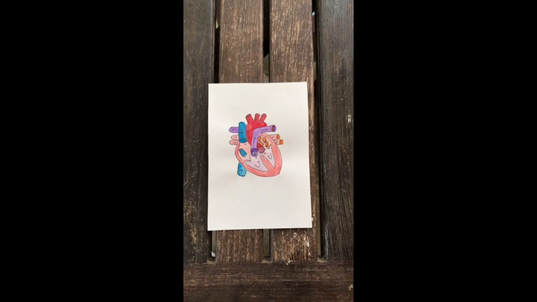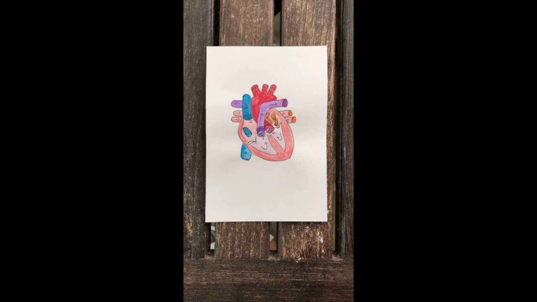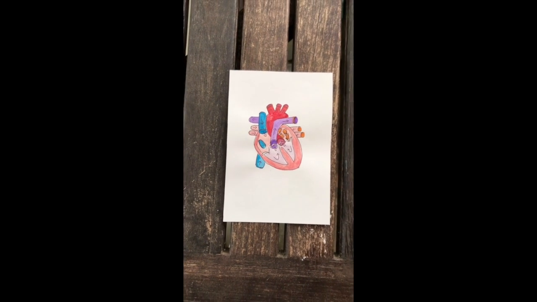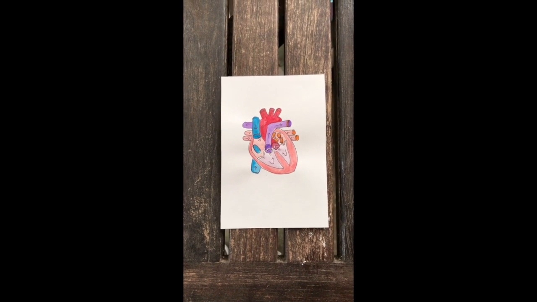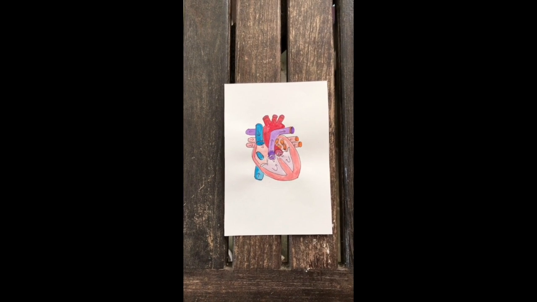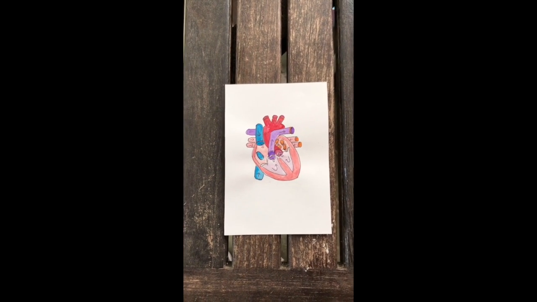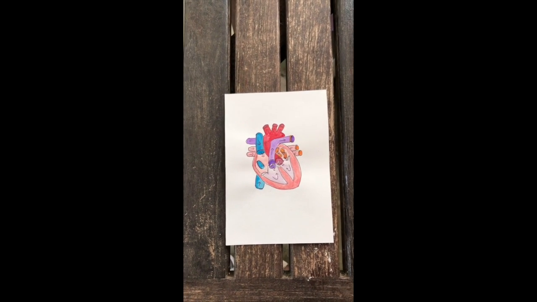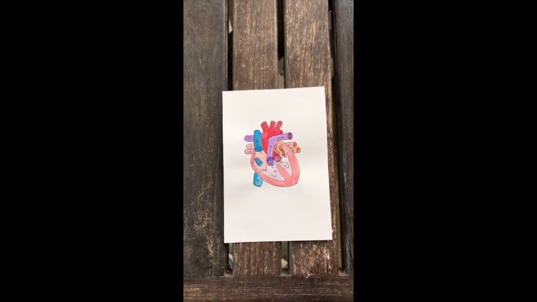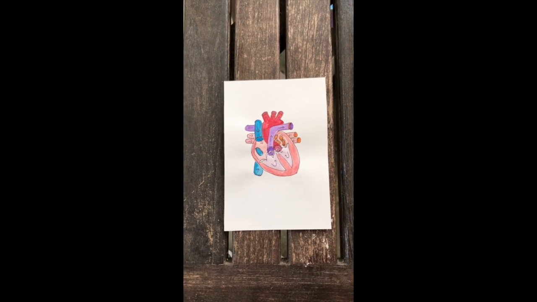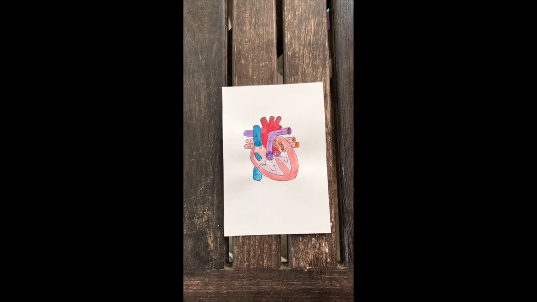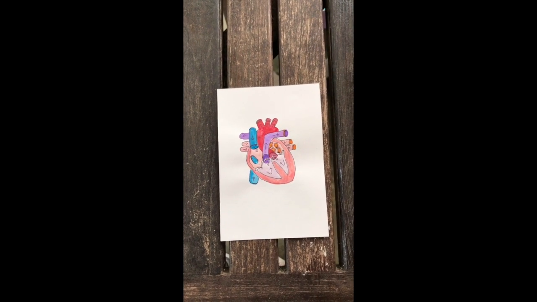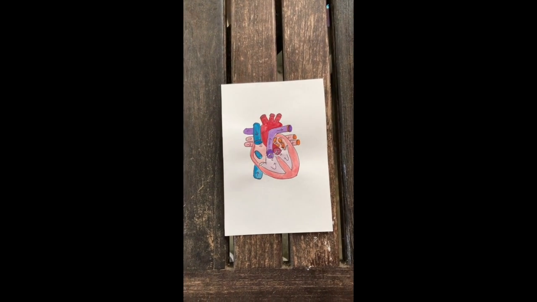As you can see, it is a detailed drawing of a heart, and the arrows represent the way the blood flows. In the cardiovascular system, arteries take oxygenated blood away from the heart to the body, and veins bring deoxygenated blood back to the heart for reoxygenation. The electrical conduction of the heart to make it beat is done by the bundle of His, the atrioventricular node, the sinoatrial node, and the Purkinje fibers.